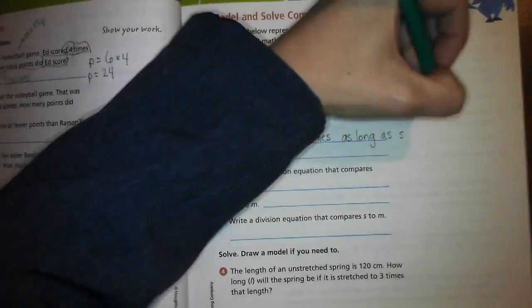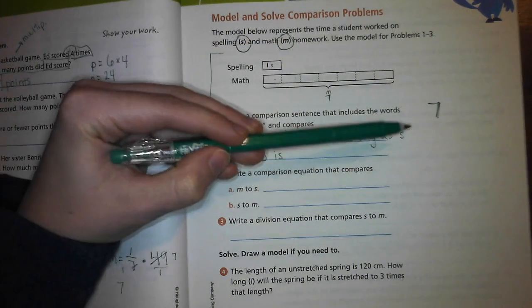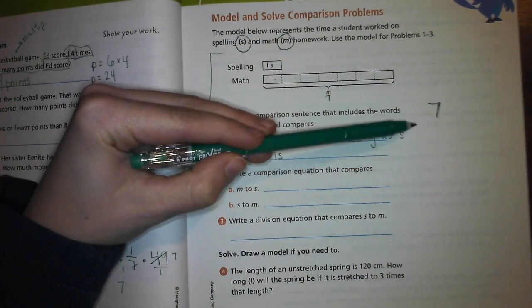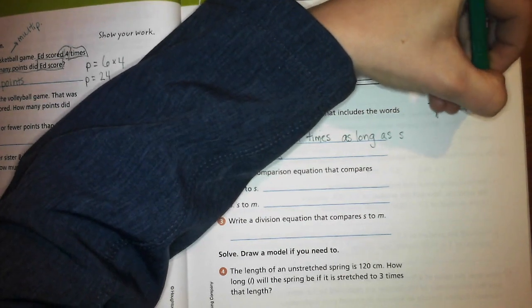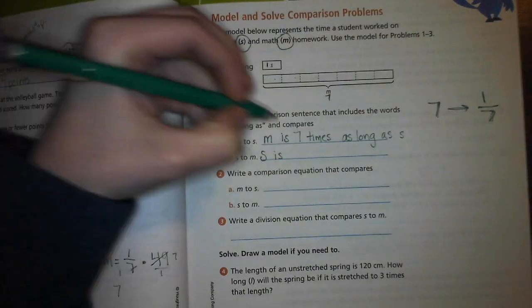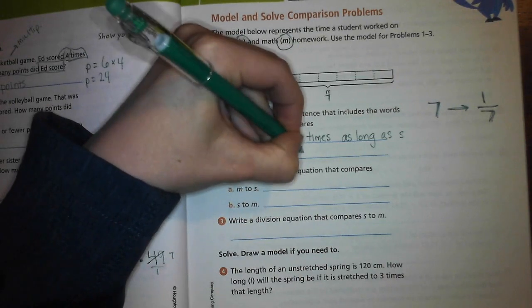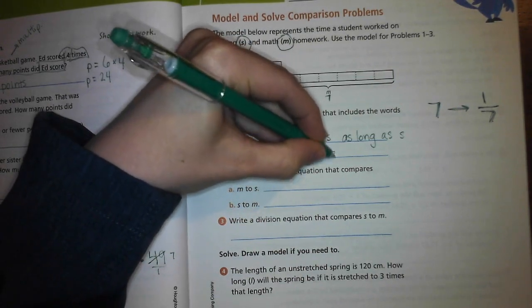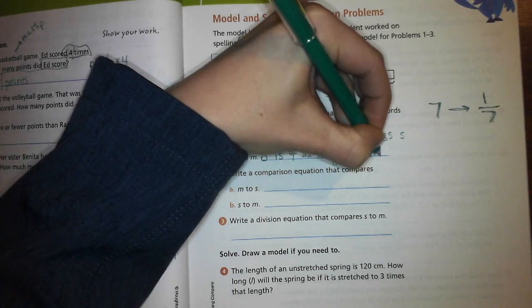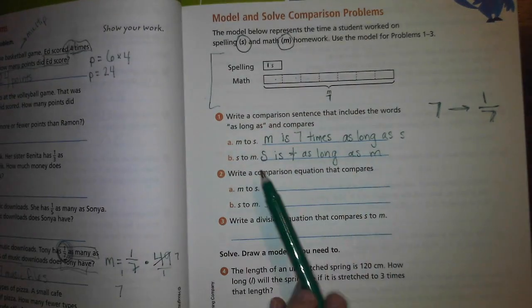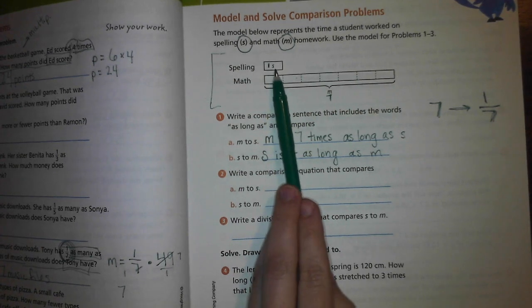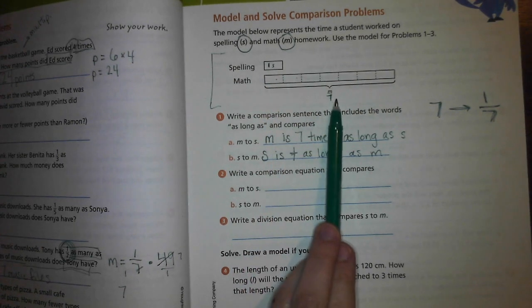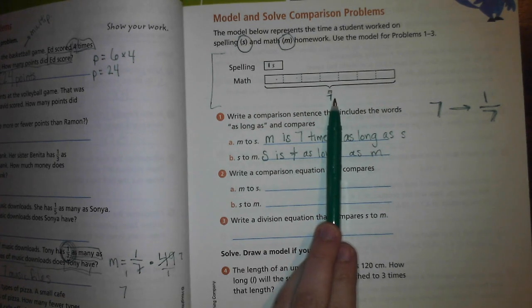So if M is 7 times longer than S, then S is 1/7 as long as M. Because S is 1 out of 7 pieces, compared to M, that is 7 out of 7 pieces.